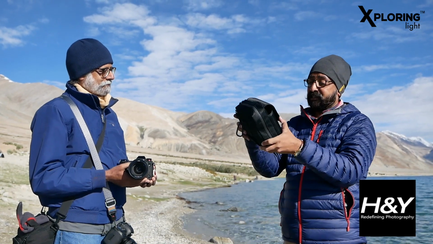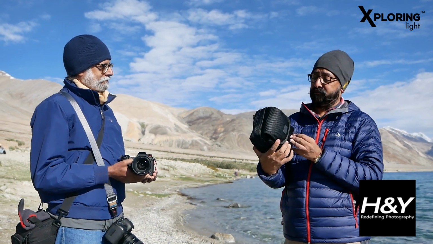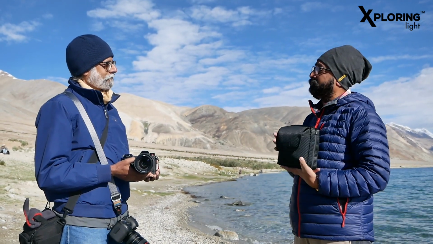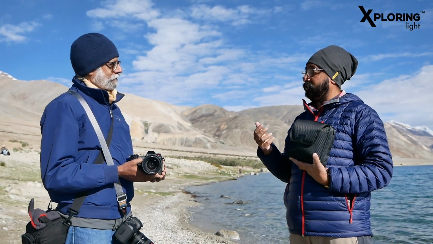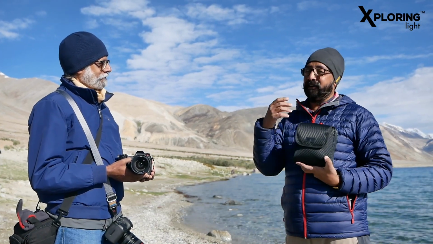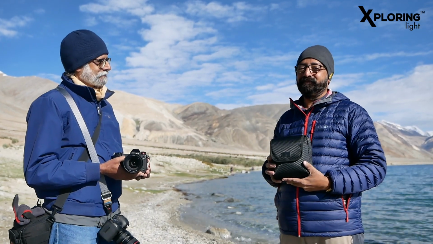So what he has sent us is the H&Y digital ND filter system. The bag looks beautiful. I don't know what is there inside. Let us quickly start setting it up and figuring out, are they really easy? Do they really solve the problem? Or do we have to live with the complications of the Square ND filter system? Let's find out. Let's move ahead.